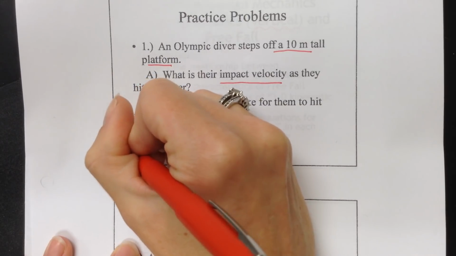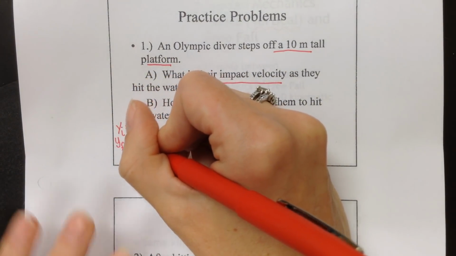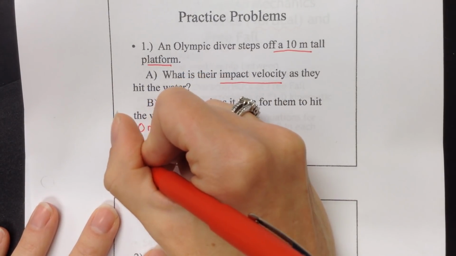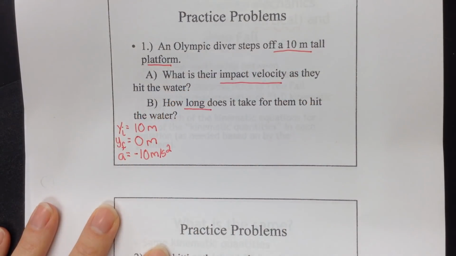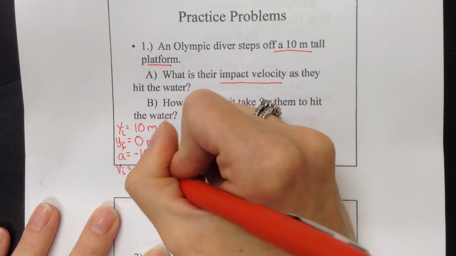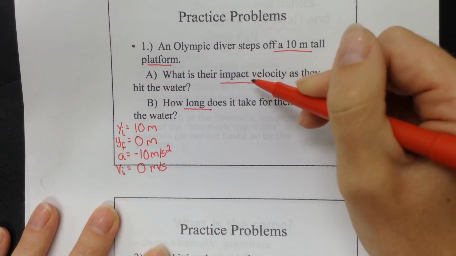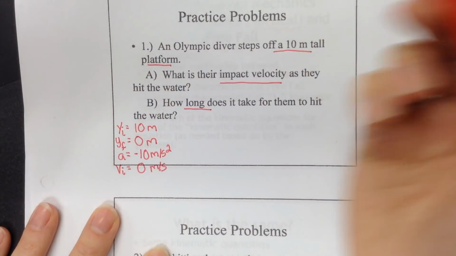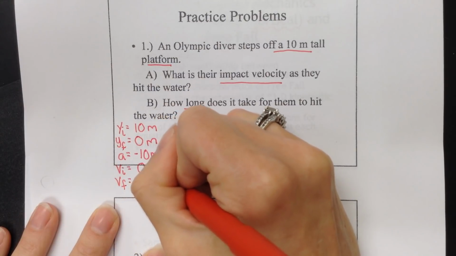We know the diver is going to hit the water once again, the water being our surface, aka the ground level, so we're going to call that Y of F 0. Obviously, the diver is going to be in free fall, falling through air, so A is negative 10 meters per second squared. And then the diver is going to start from rest, right, at the top, so the V of I is 0 meters per second. And we want the impact velocity, meaning how fast is the diver going upon impact of that surface, aka the water. So we want our V of F.